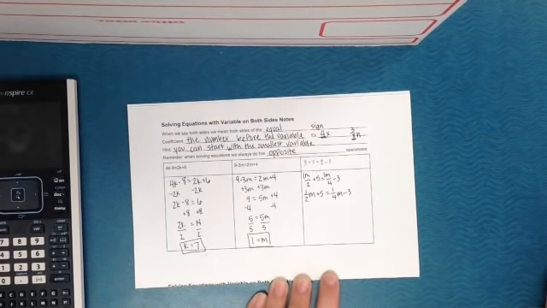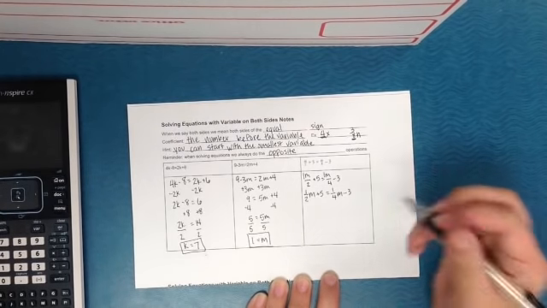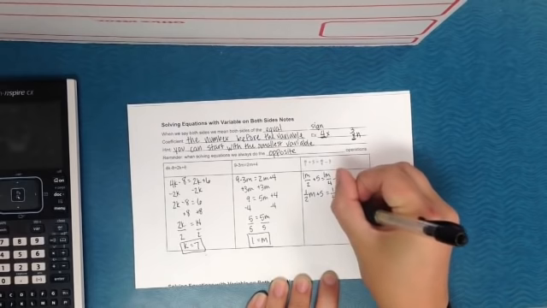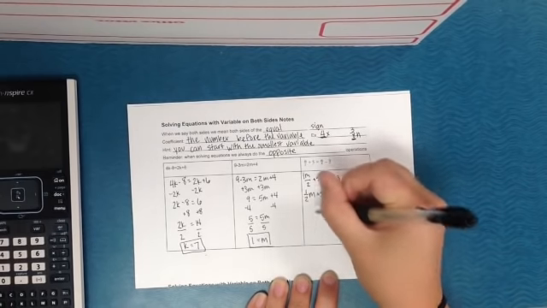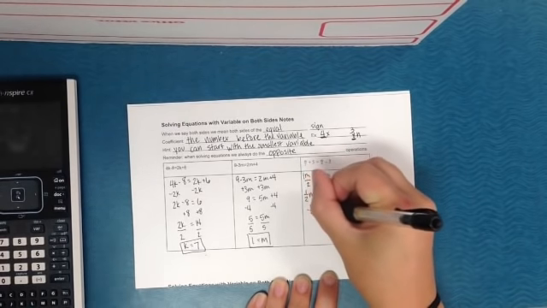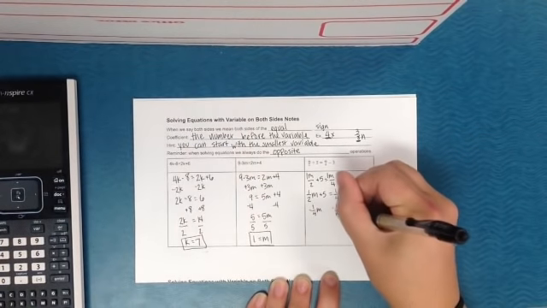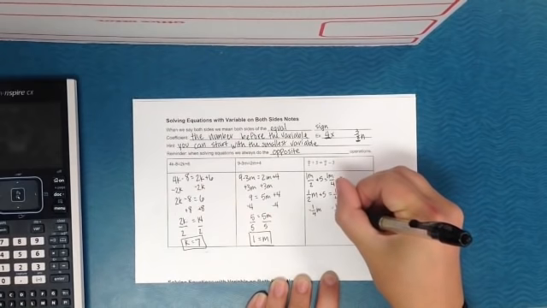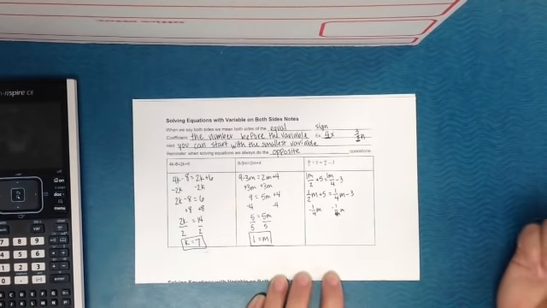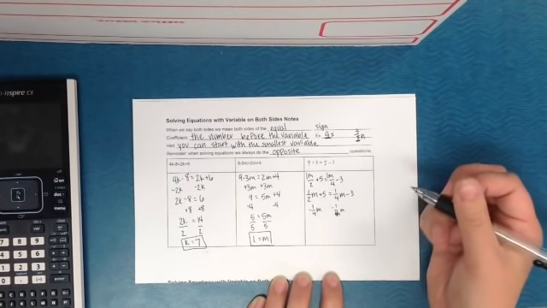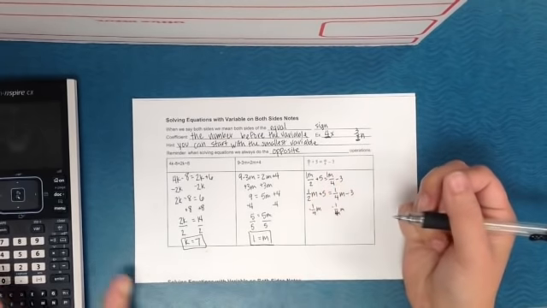Now, we want to take the smallest variable, which is 1/4 m, and subtract it. So we're going to subtract it from both sides. Okay, when we subtract 1/4 m from 1/2 m, we can use our calculator.